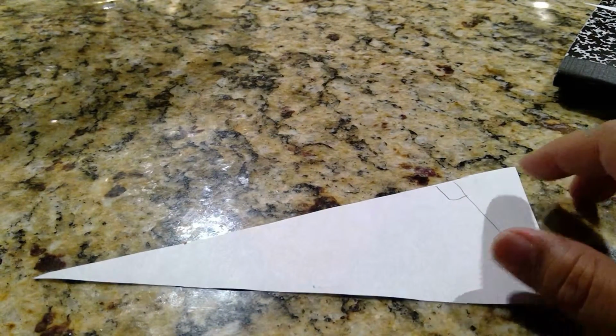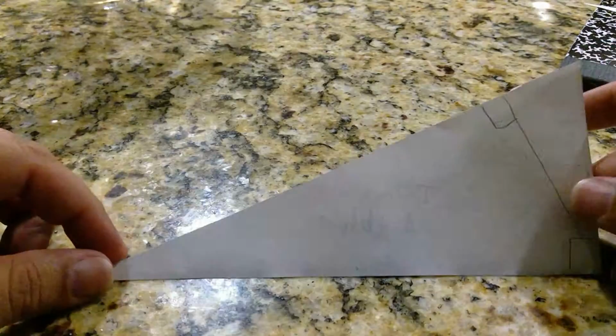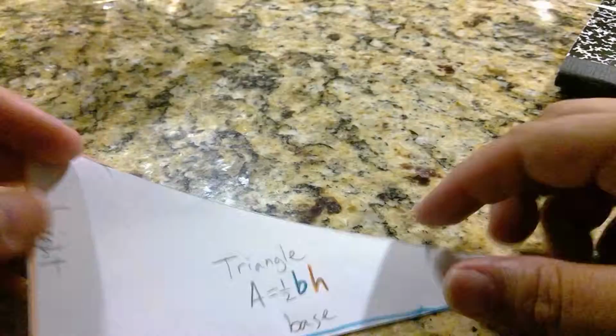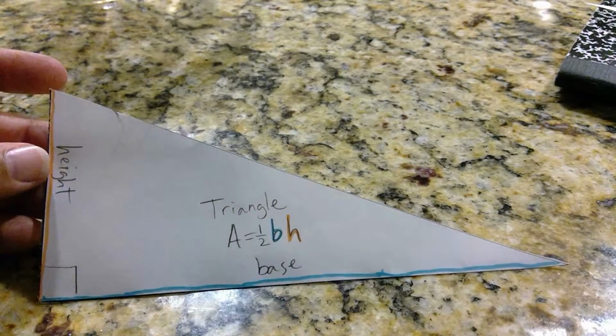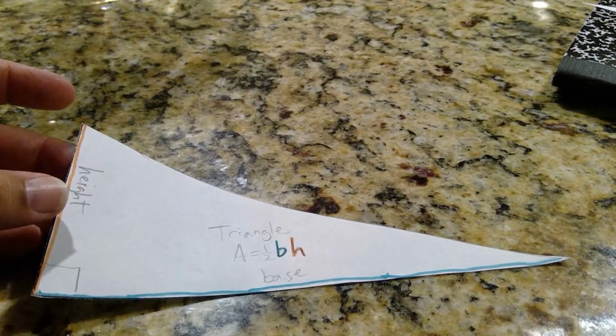Now we did some examples of that and I told some stories that go along with that in class, but all you need to know is that the height of any triangle has to be perpendicular to the base, and in this case it is. We're going to look at one more polygon to finish this out.